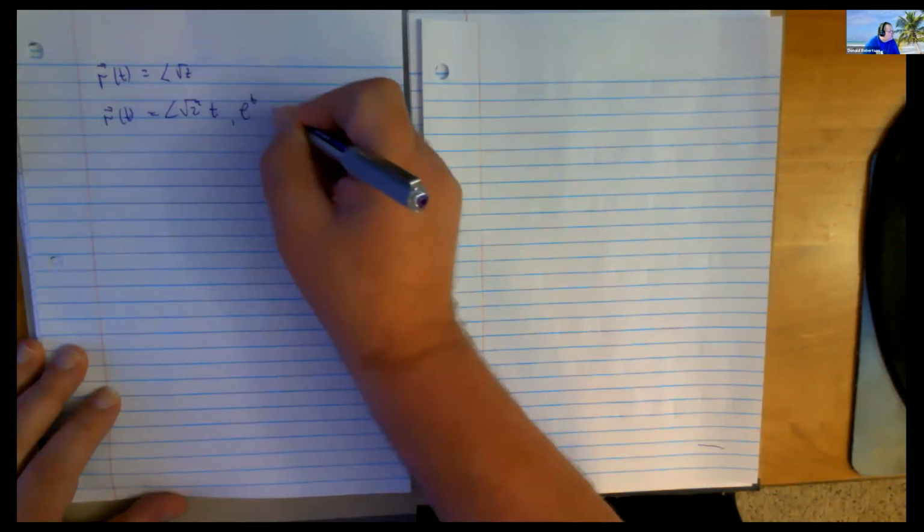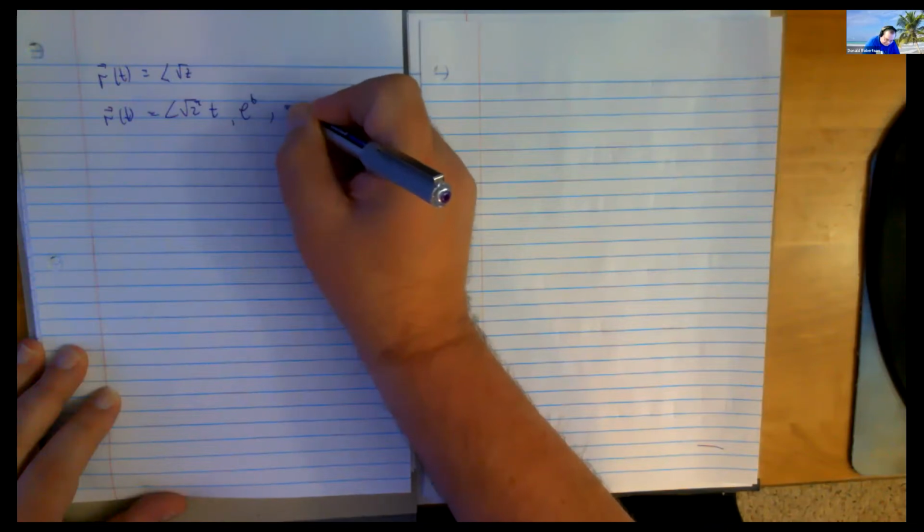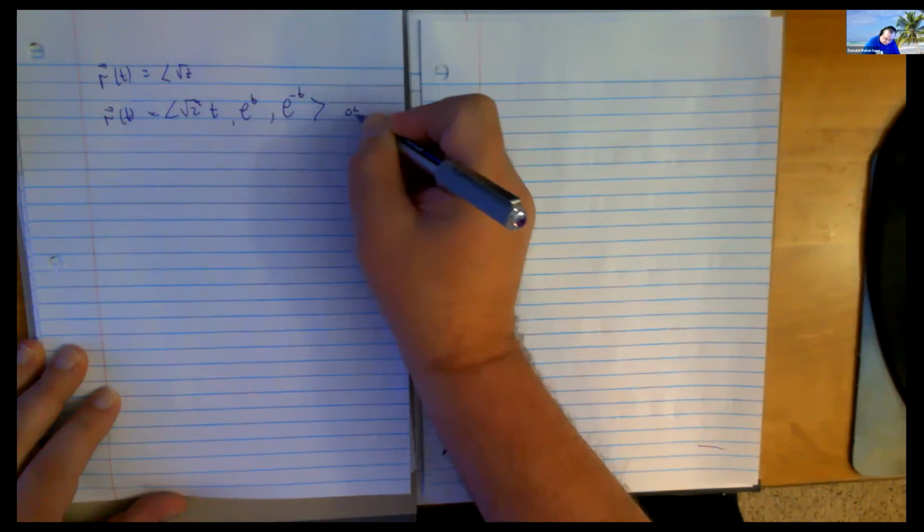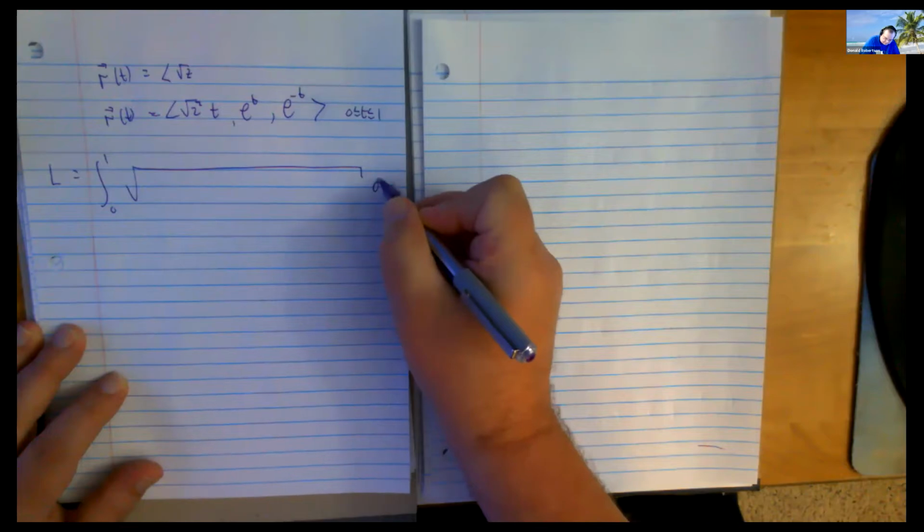And e to the t, and e to the negative t, and it's that 0, 1, which seems to be their favourite combination in t values. So it's going to be the integral from 0 to 1. If you take this guy and you differentiate him, you will get the square root of 2, and then you square it.